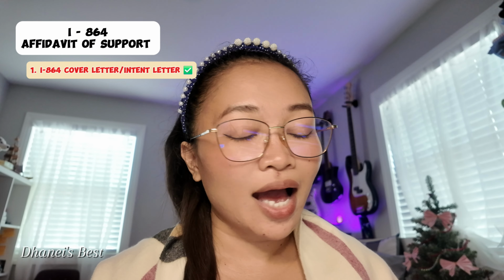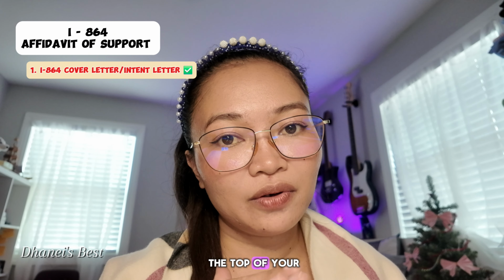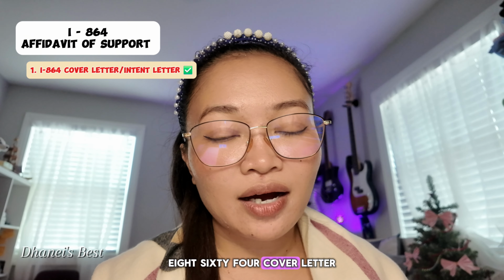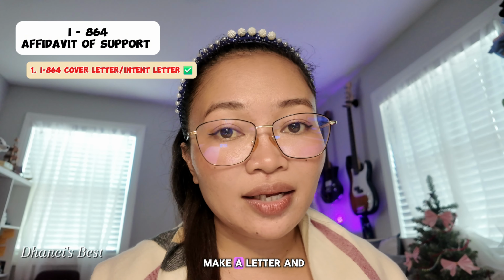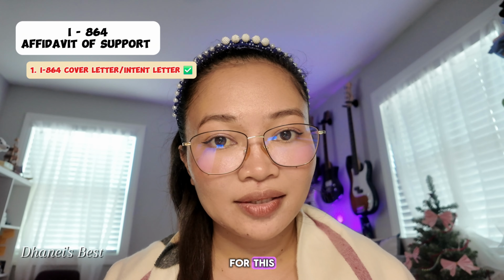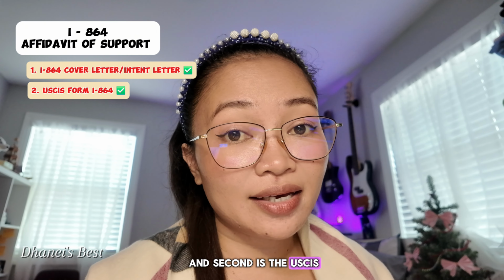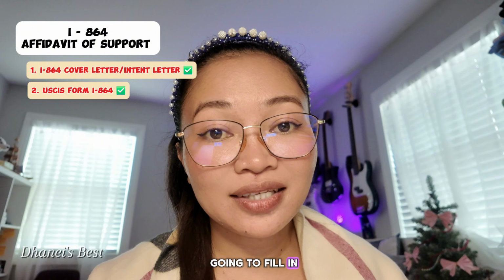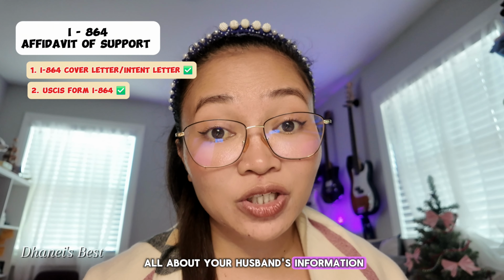The first is I-864 cover letter. So you have to include the first page at the top of your application, the I-864 cover letter. So it should be your husband is the one to make a letter, intent letter for this, signed by your husband. And second is the USCIS Form I-864. The information that you're going to fill in to this form is all about your husband's information.